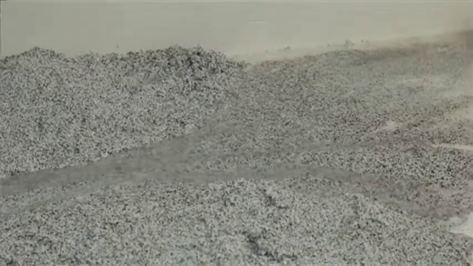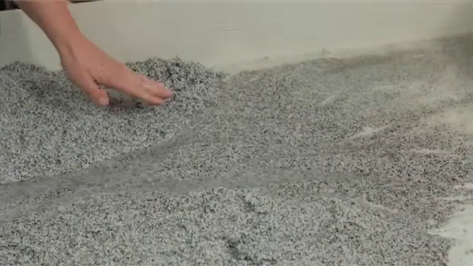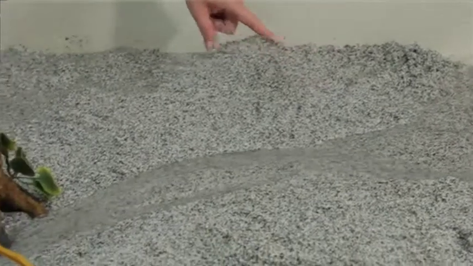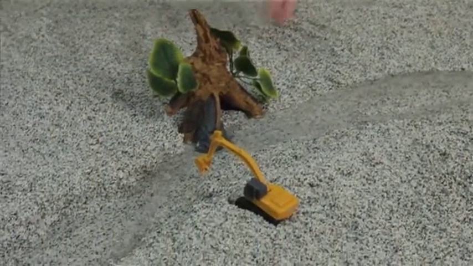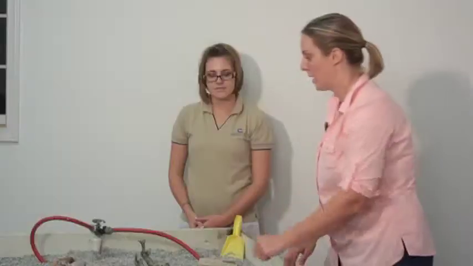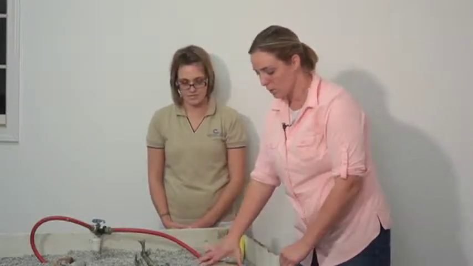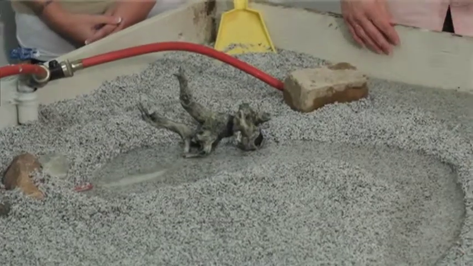So some of the features we're looking at on a stream would be, starting at the bottom, the delta formation at the mouth of the river. As you move up, you would have these meanders or curves with the cut banks and the point bars. And then at the top, you'll have the headwaters where the river begins. You might also have tributaries coming in. Those would be smaller rivers joining up with the major river.